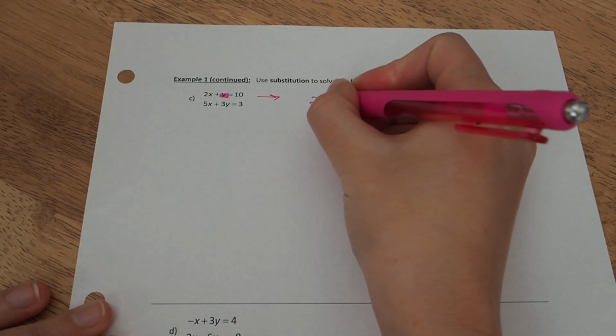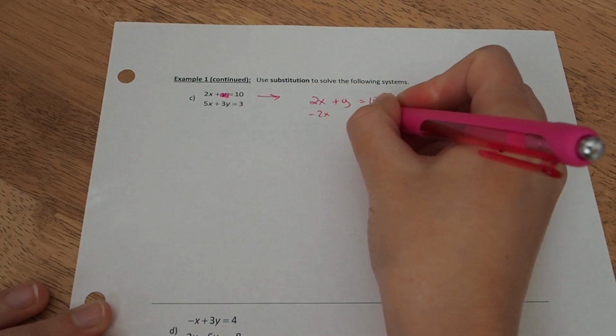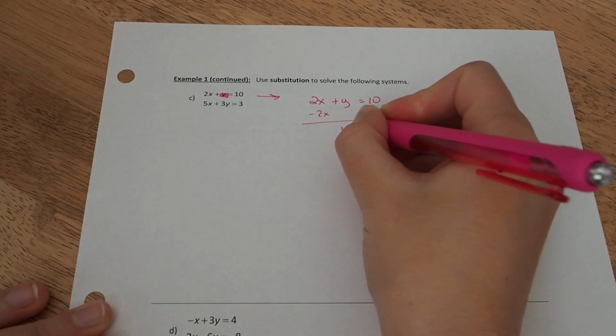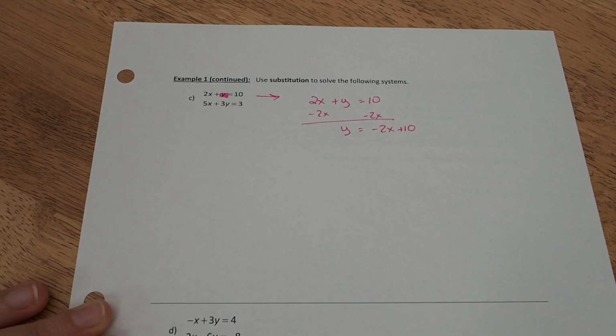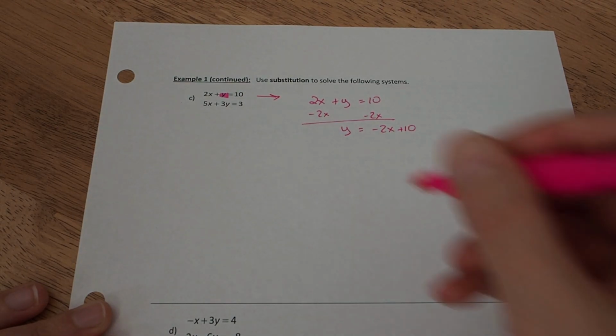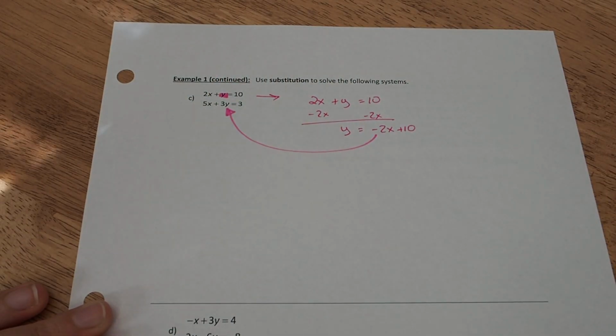So 2x plus y equals 10. I want to solve for y, so I'm going to subtract 2x from both sides. So that's going to give me y equals -2x plus 10. Again, I like to write that slope value first. Now that I know what y is equal to, I'm going to plug that into the other equation for y.